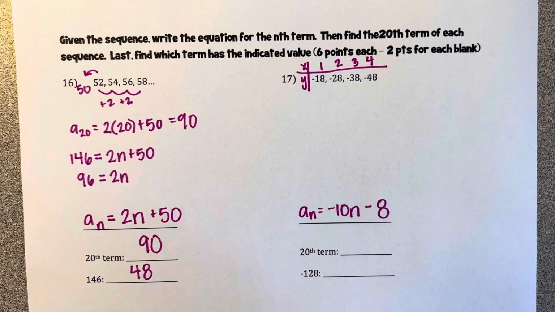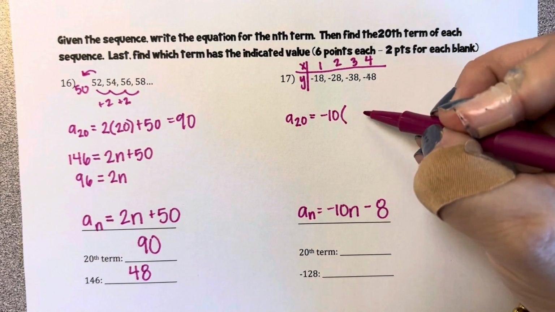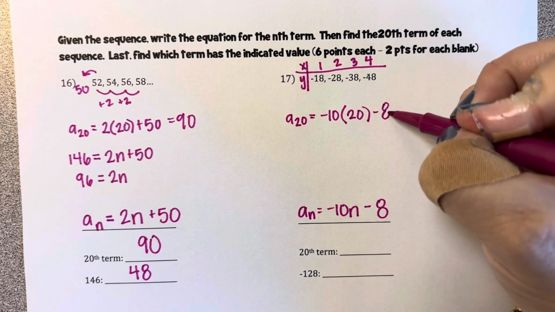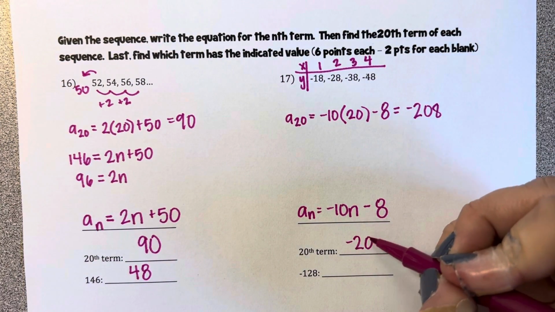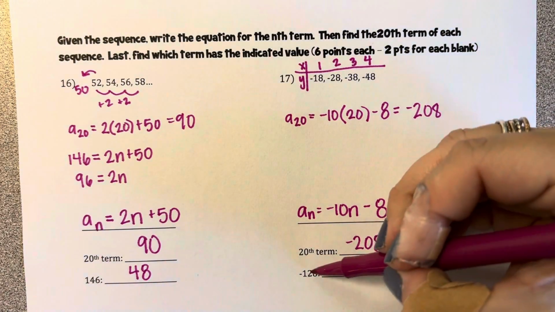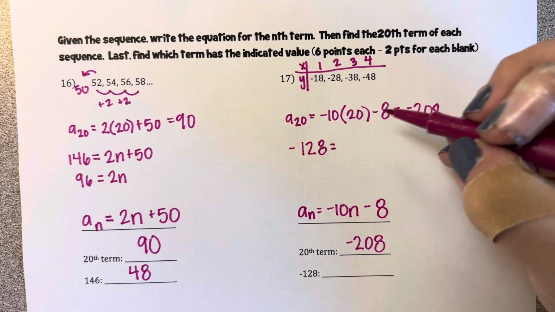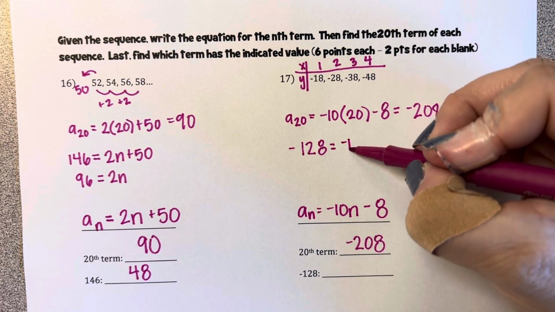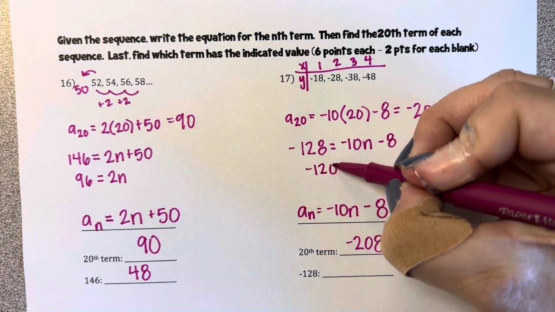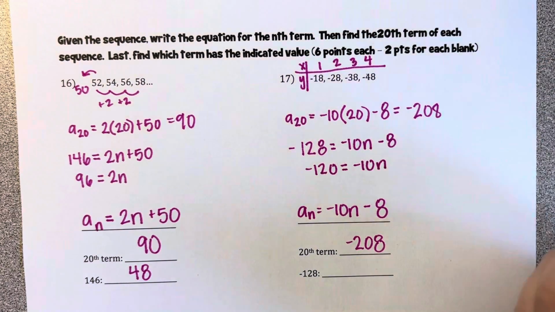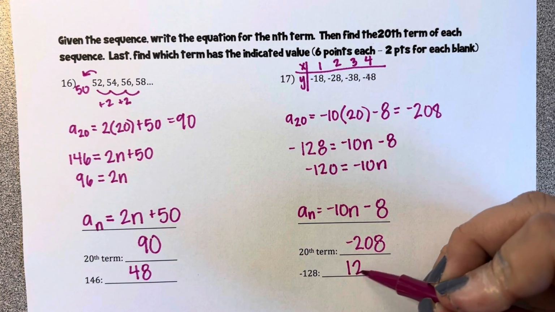Okay, it's all related. So if I'm looking for the 20th term, a sub 20 is negative 10 times 20 minus 8. Negative 200 minus 8 is negative 208. And then if I'm looking to figure out, well, what do I have to put in for n to make the whole thing equal negative 128? Negative 128 equals negative 10n minus 8. So we're going to add 8 to both sides to get negative 120 equals negative 10n. Divide both sides by negative 10 to get n equals 12.